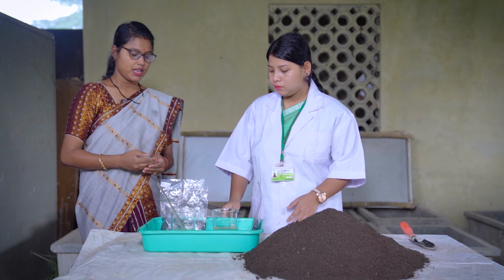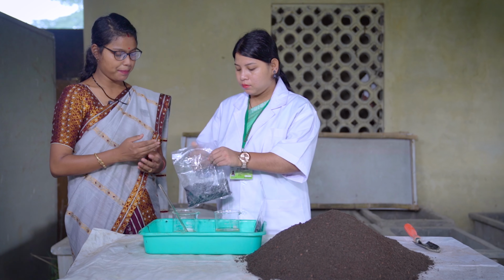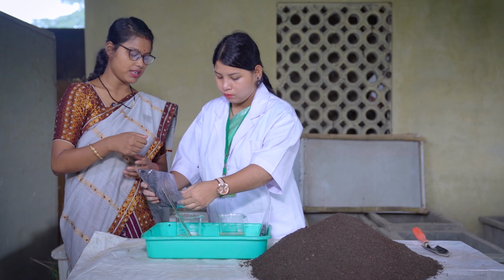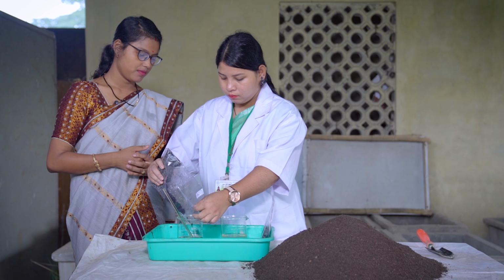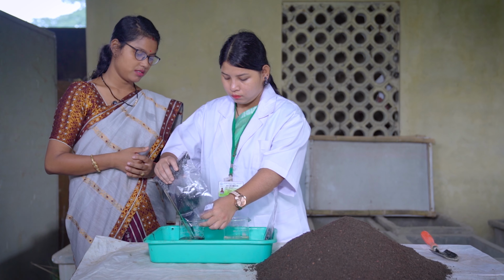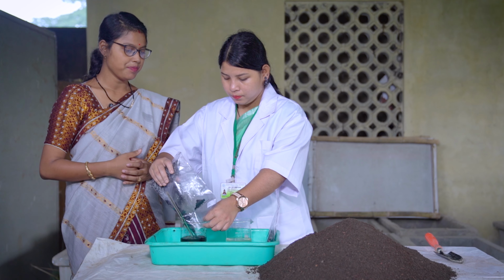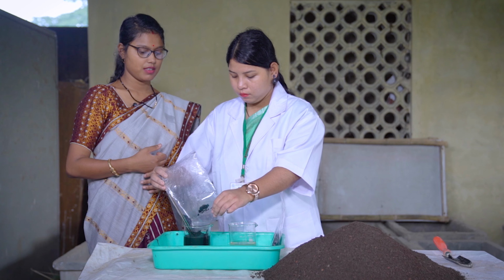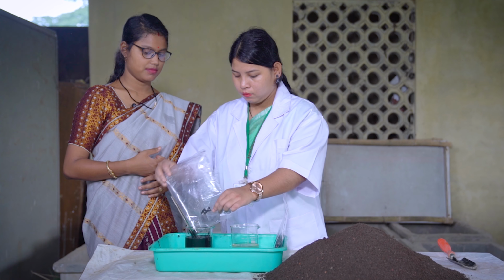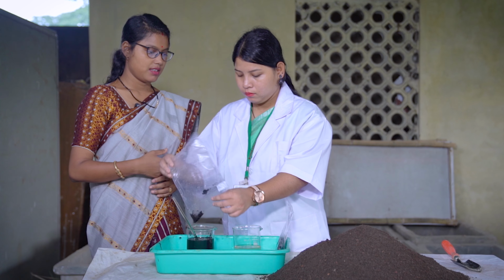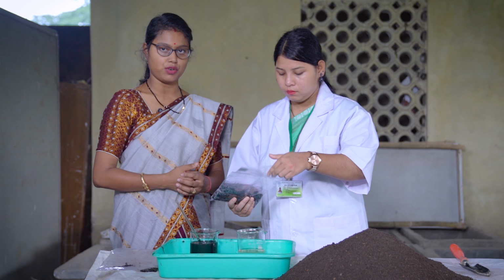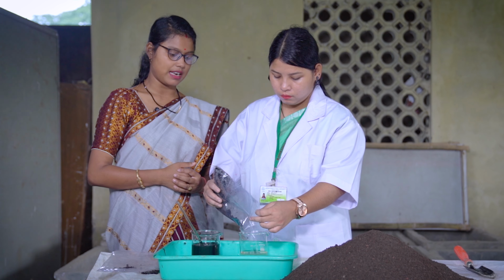along with 250 gram of PSB mixed with water to make the slurry, and 250 gram of Azospirillum is mixed with 250 ml of water to make another slurry.